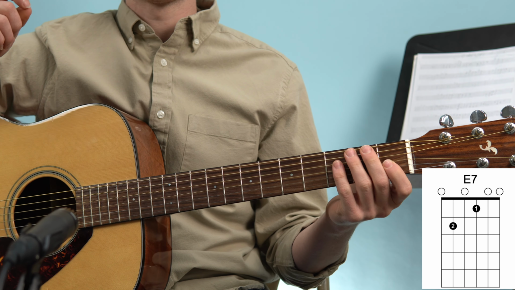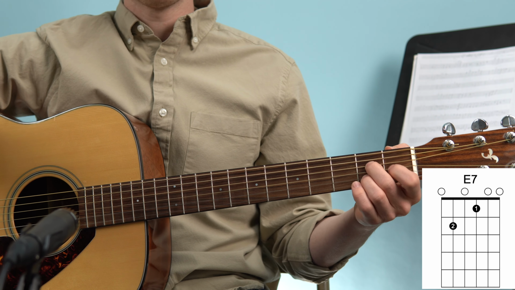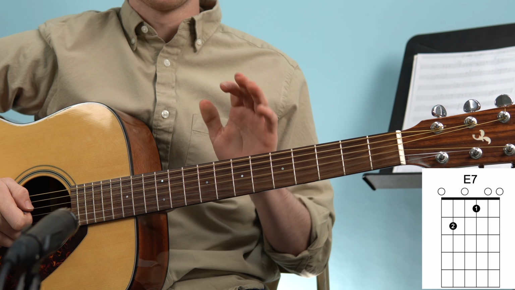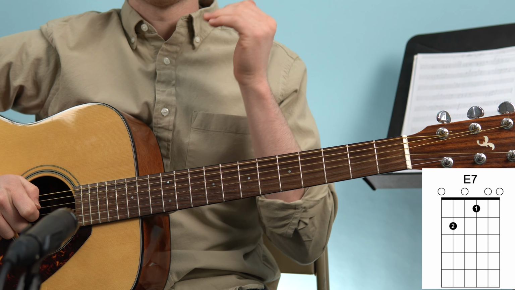To make sure the chord sounds good, hit each string individually. Now if they all ring out, that's great. But similar to the G string on our A dominant 7th chord, the open D string on our E7 chord is really important. That is the note that makes the dominant 7th chord. That's our flat 7 note.